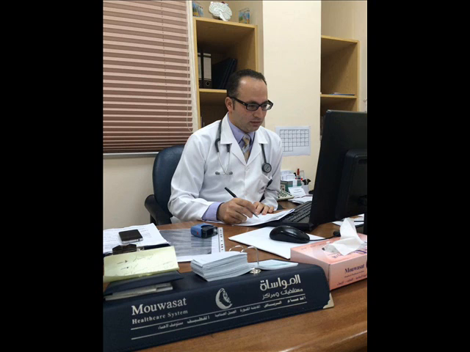Also, you have to ask about awareness of heartbeat and racing of the heart. There is a difference. Awareness of heartbeat means palpitation. Racing of the heart means tachycardia. And if you found the patient has awareness of heartbeat or racing of the heart, you have to ask him about the rhythm.